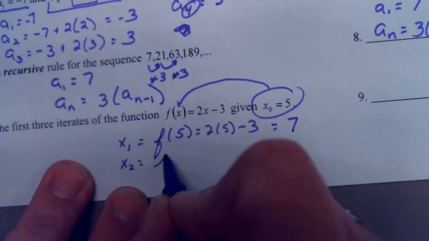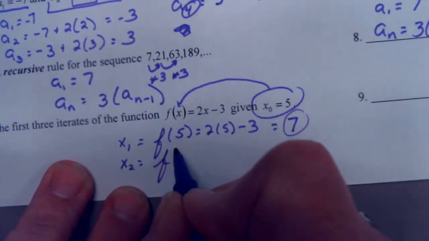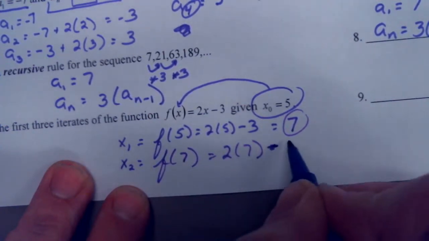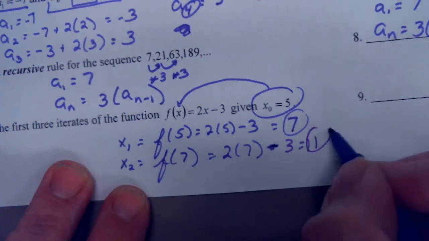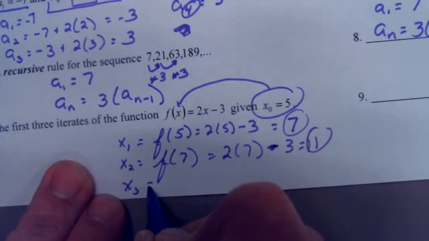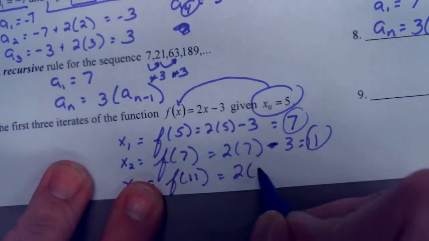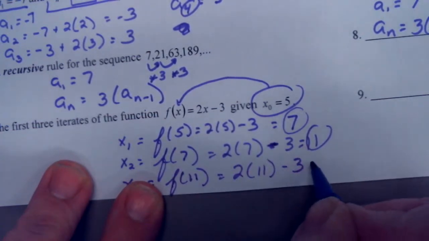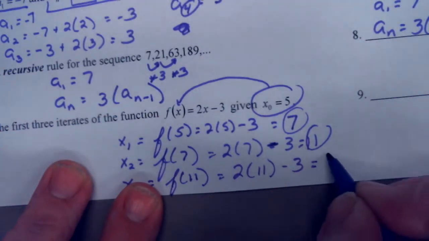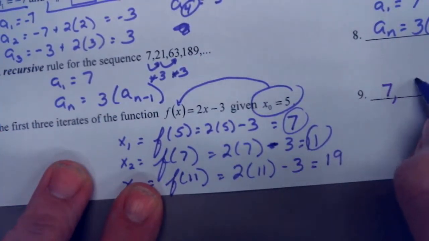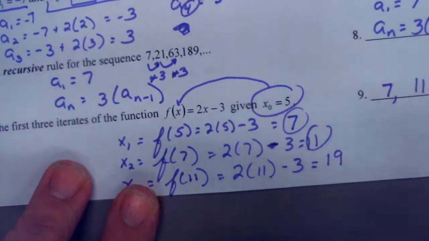x sub 2. Now we put the 7 in. So 2 times 7 minus 3. Oops. It's 11. For x sub 3, put in 11. 2 times 11 minus 3 is 19. Okay, so your first 3 terms: 7, 11, and 19.